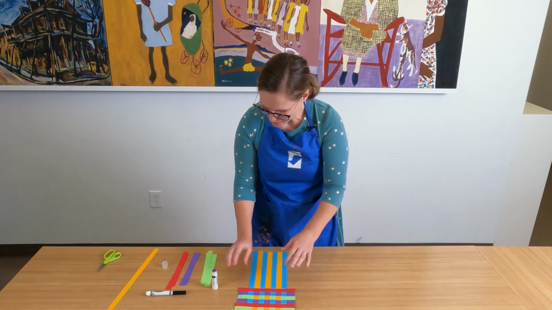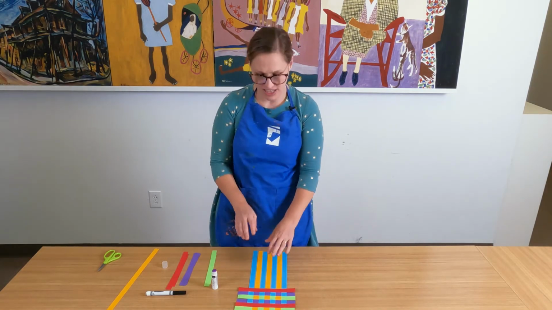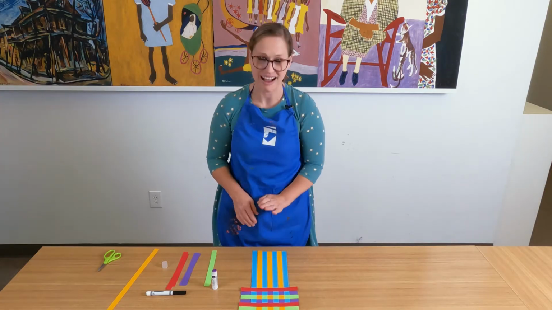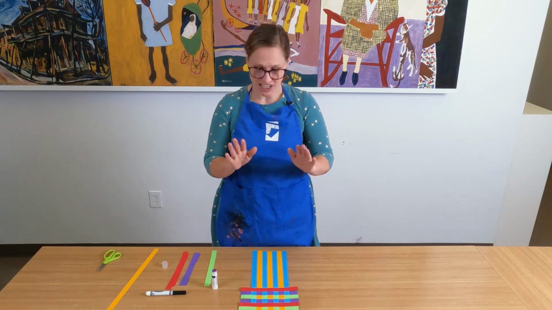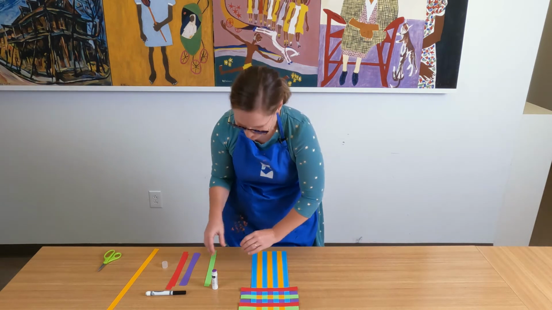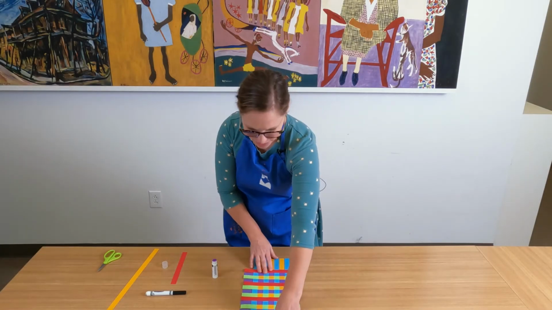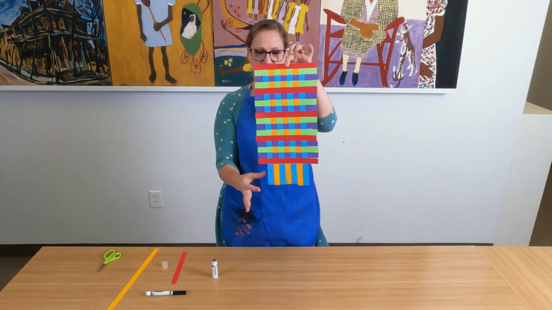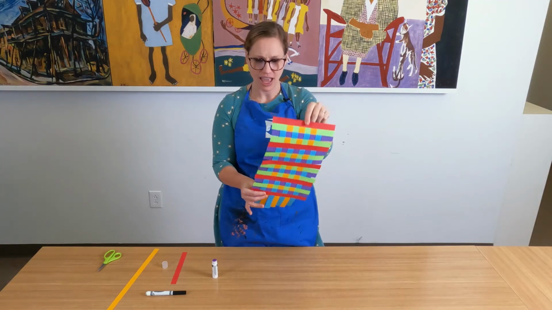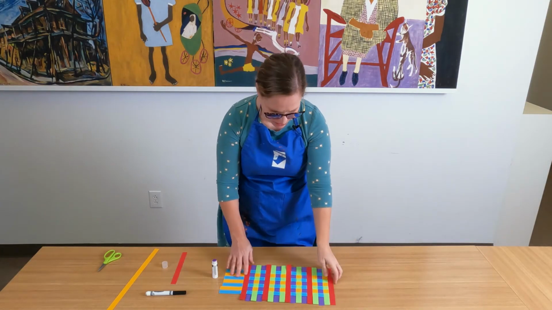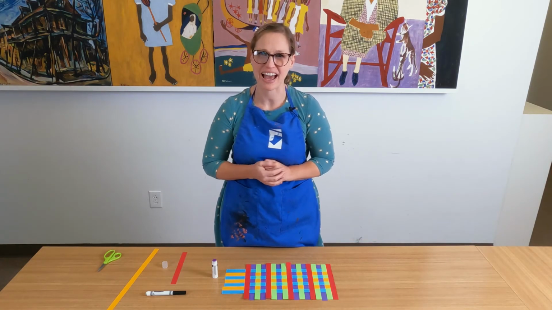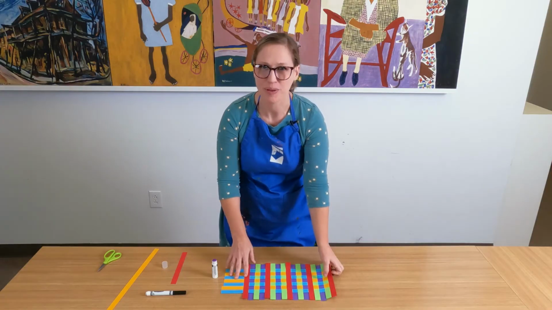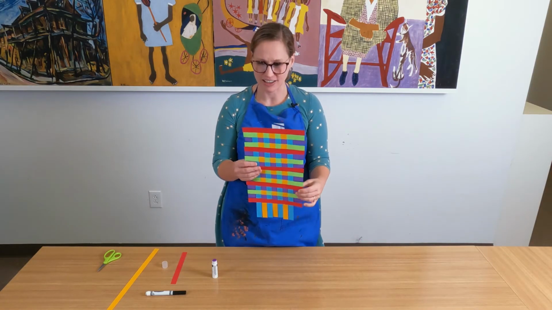So now I'm just going to repeat these two sections one more time to complete my kente cloth. So I'll meet you back here in just a moment once I've finished that weaving. Okay, so I have completed the weaving of my kente cloth, and now I'm just going to do a few things to secure it. I'm going to do a little bit of trimming and show you how you can add details that help bring out the pattern of your kente cloth.